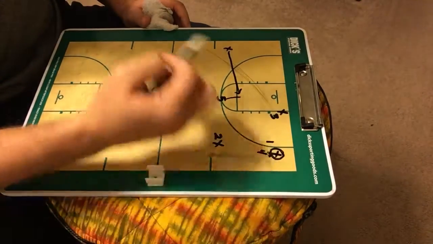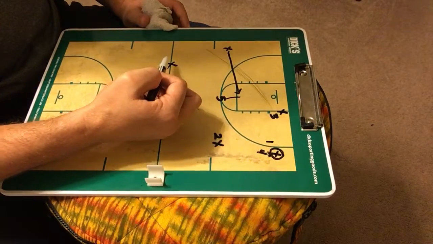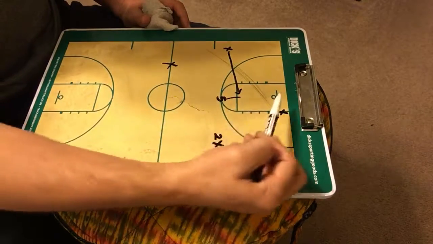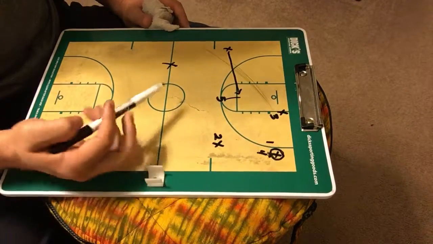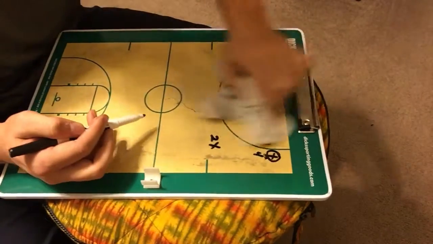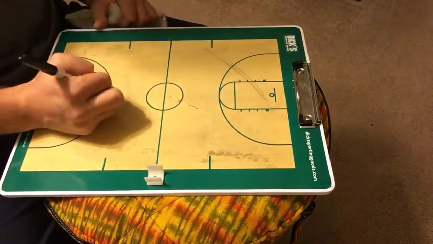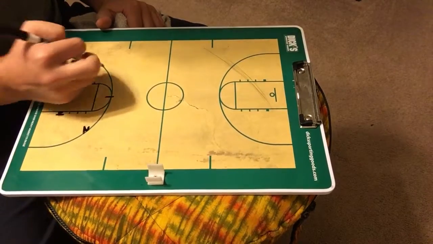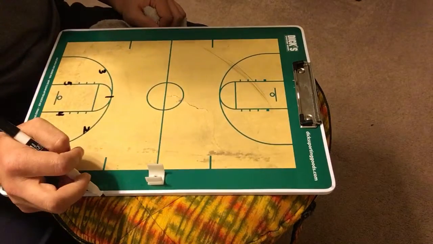So ball gets thrown down here. As the ball's in the arcing air, we're on a dead sprint back. And obviously we're dead sprinting back into the base 31 defense.